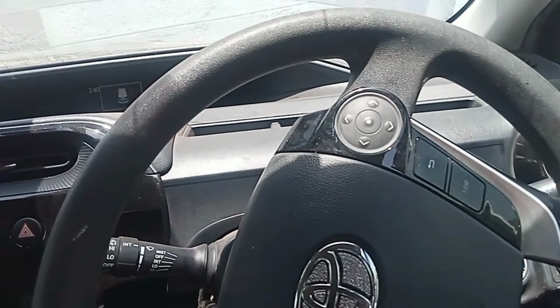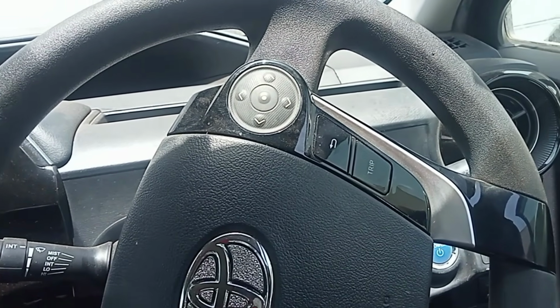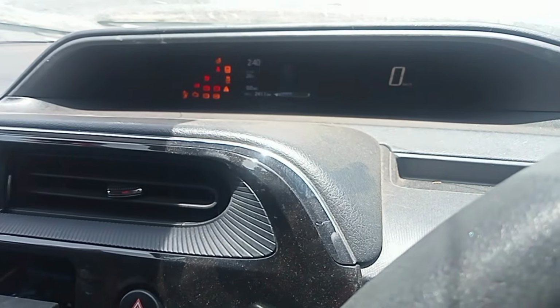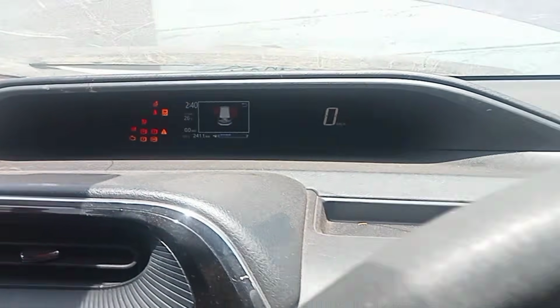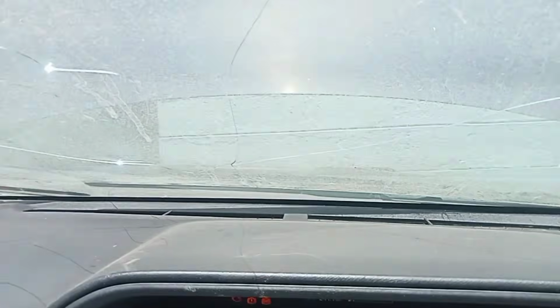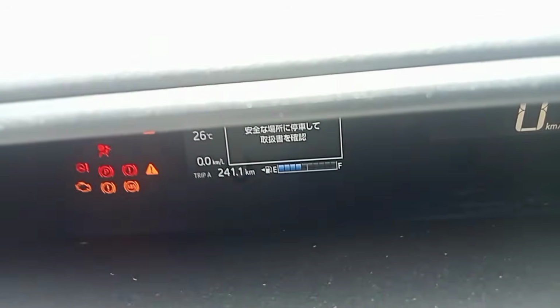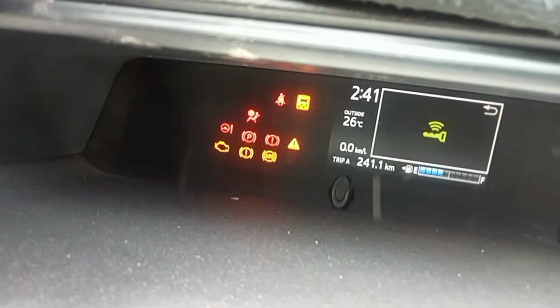Right now I have a Toyota Aqua. This vehicle doesn't start. Let me try to start it. See, there's no ready indication on the dashboard. Let me zoom so that you can see clearly. We don't have the ready light on the dashboard.